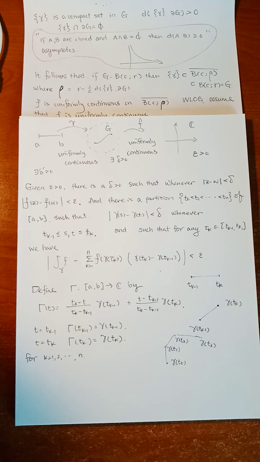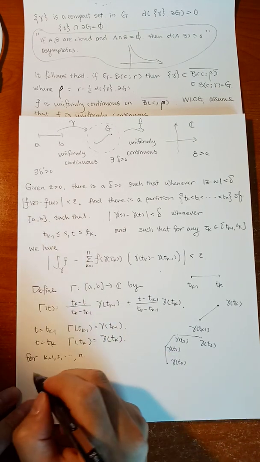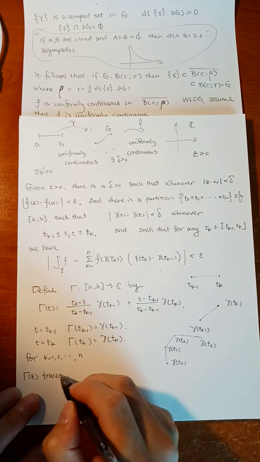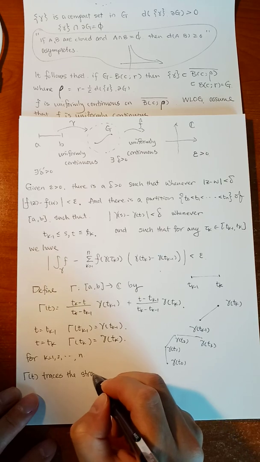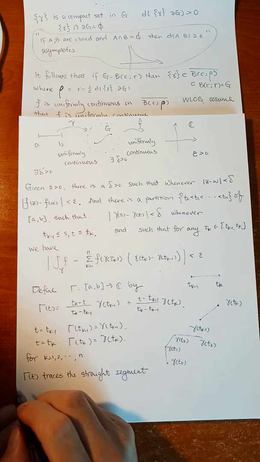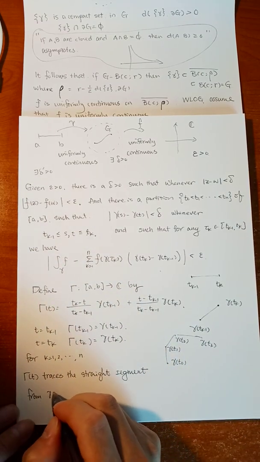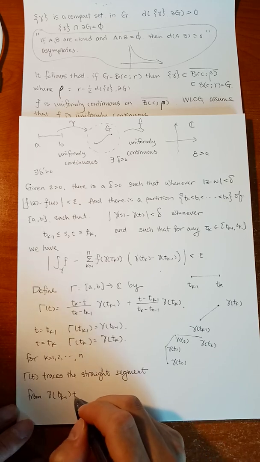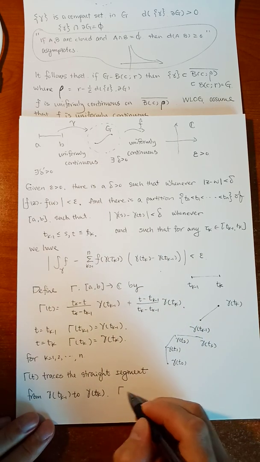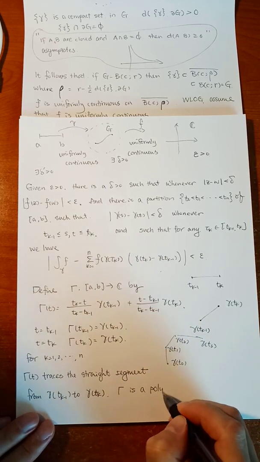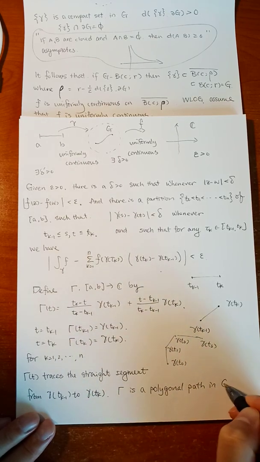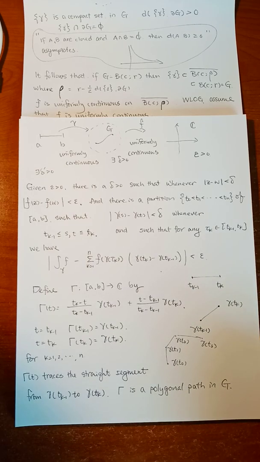Okay, so let's emphasize: capital gamma of t traces the straight segment from little gamma tk minus 1 to little gamma of tk. Capital gamma is a polygonal path in G. It's a polygonal path in G.